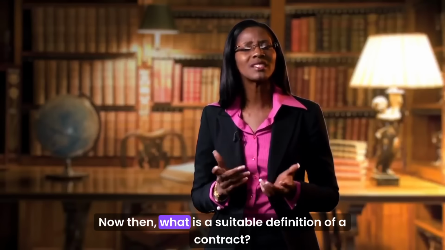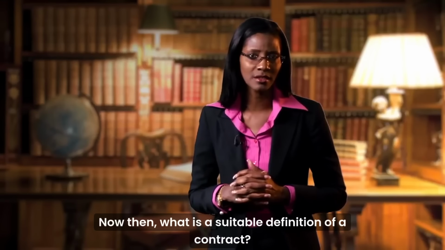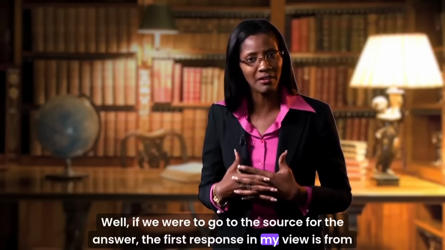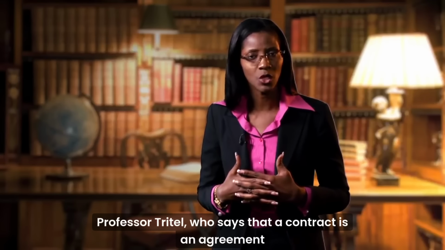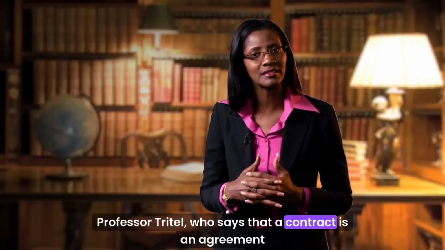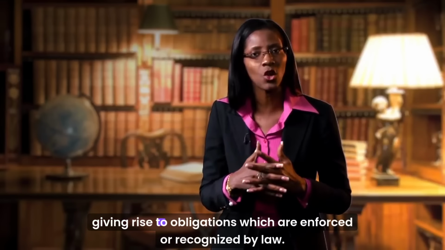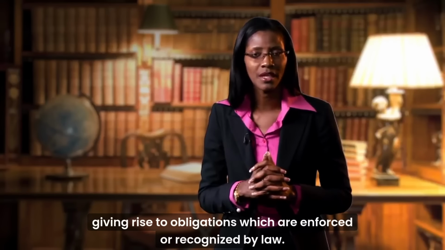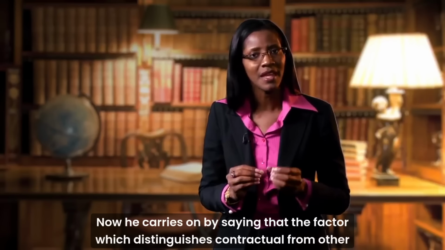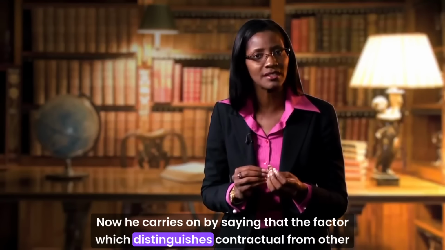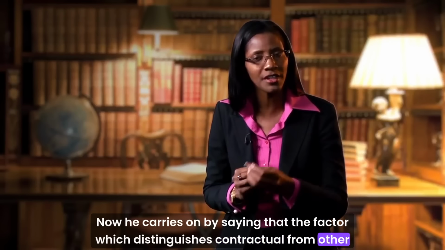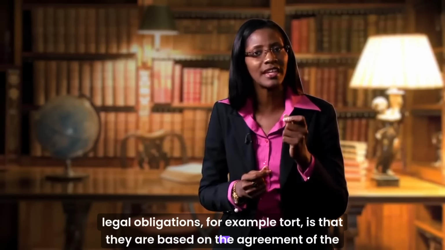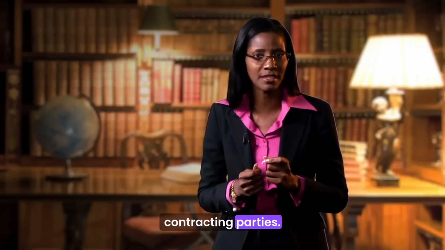Now then, what is a suitable definition of a contract? Well, if we were to go to the source for the answer, the first response, in my view, is from Professor Treitel, who says that a contract is an agreement giving rise to obligations which are enforced or recognized by law. Now, he carries on by saying that the factor which distinguishes contractual from other legal obligations, for example, tort, is that they are based on the agreement of the contracting parties.